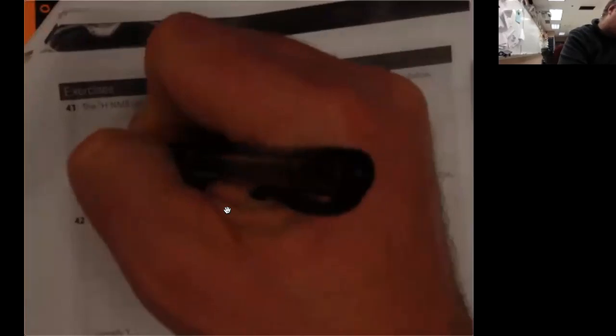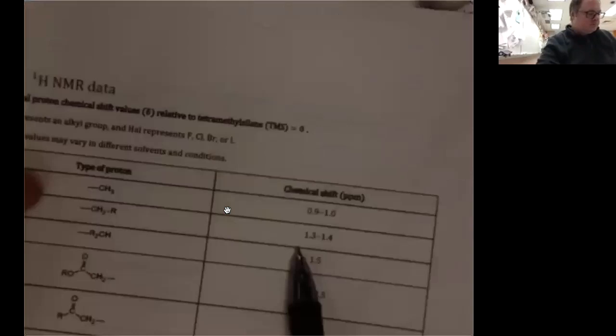And for each of these, how many peaks? 3. So for this one, we would see it around 0.9 to 1. For this one, we would see it around 1.3 to 1.4.